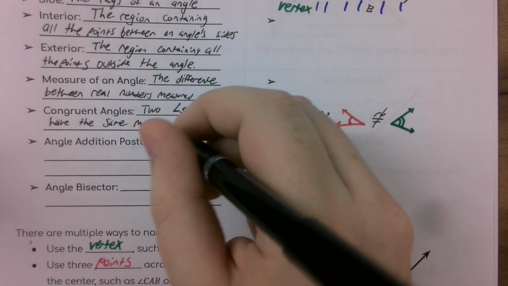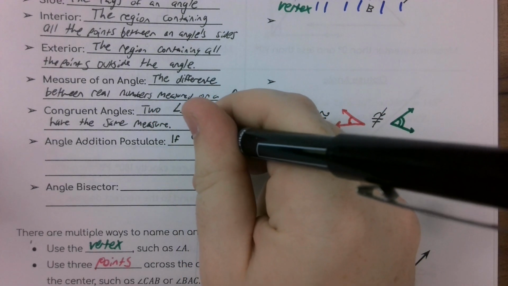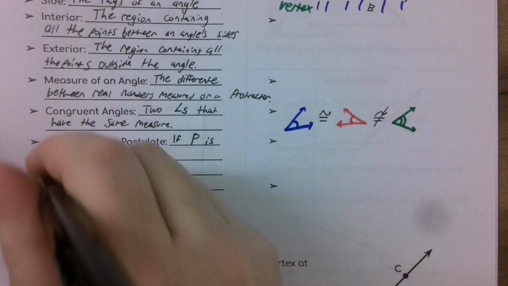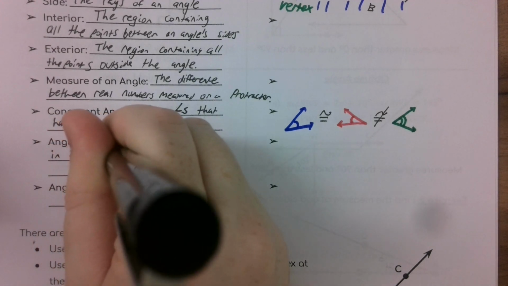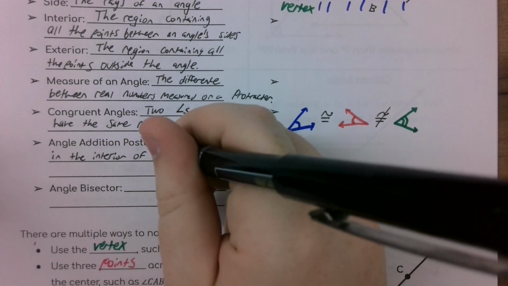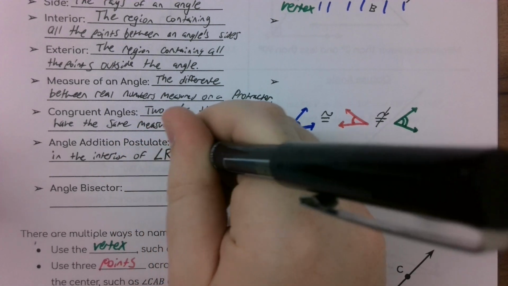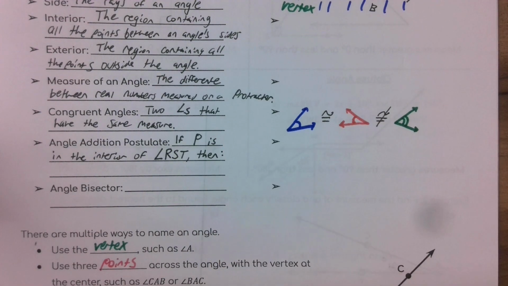So, the angle addition postulate says, if P is in the interior of angle RST, then the following is true.